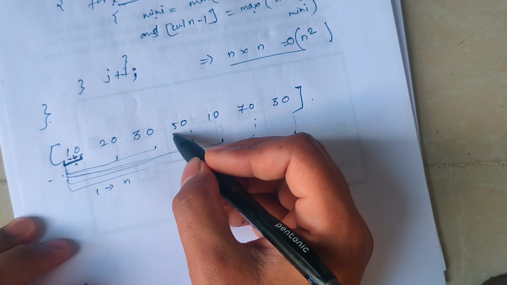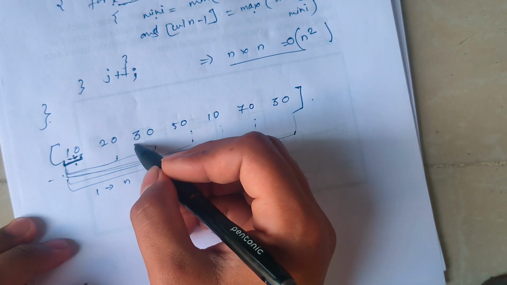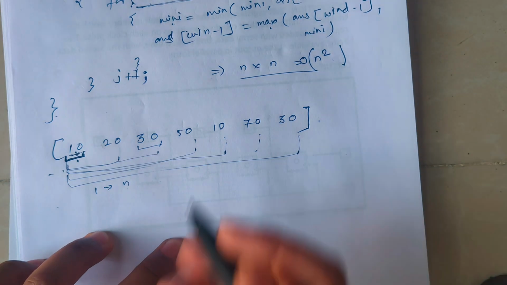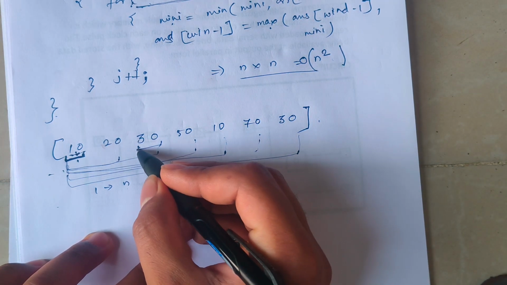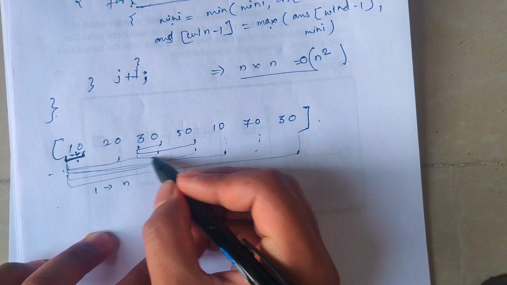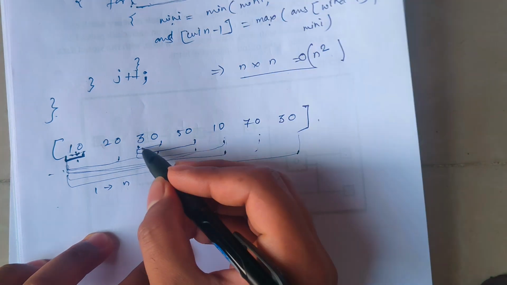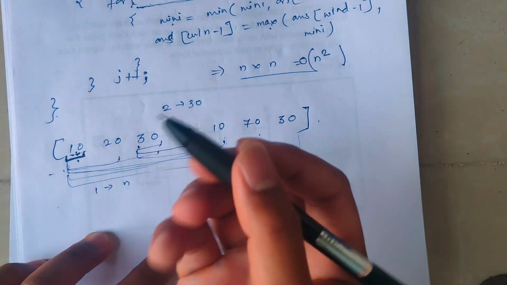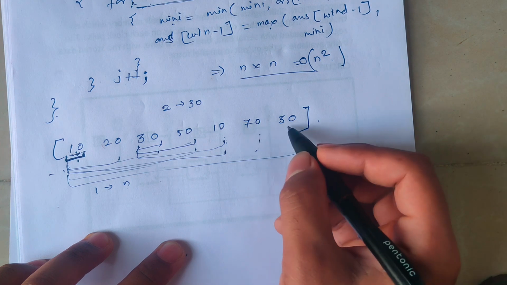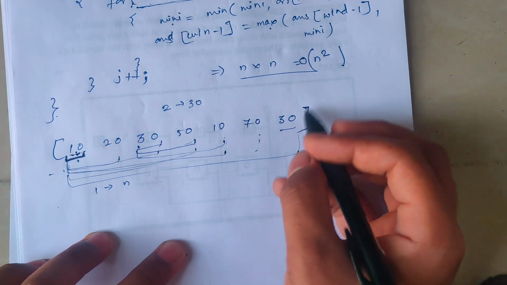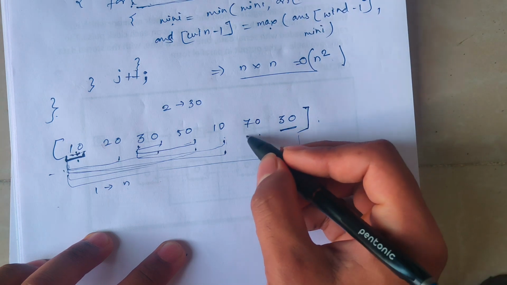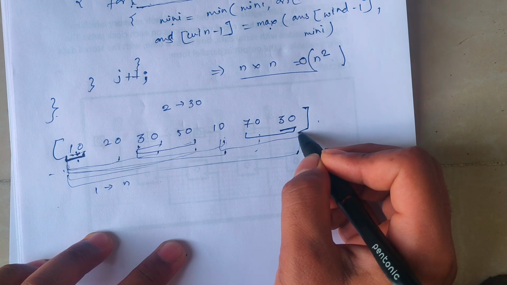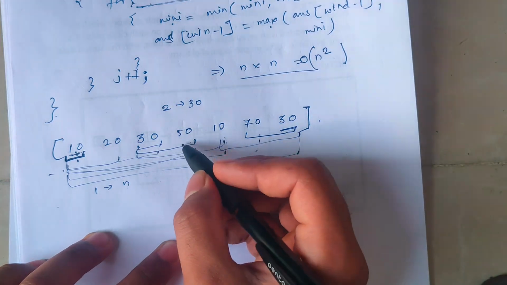Suppose we are having 30 here. Okay, 30. This 30 could be minimum for the window size 2. Could this be minimum for this window size? No. So for window size of 2, the minimum could be 30. Let's have 30 again here. Could it be a minimum for window size 2? Yes. Could it be minimum for window size 3? No. Okay.